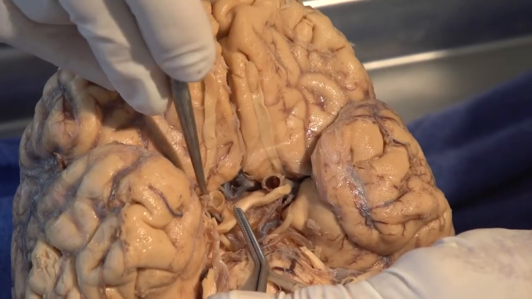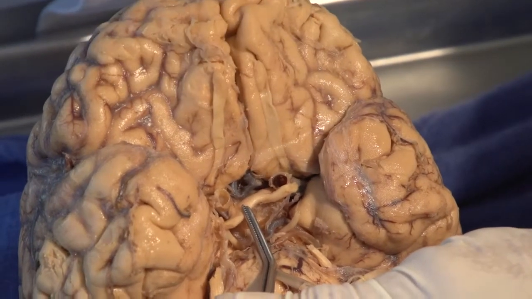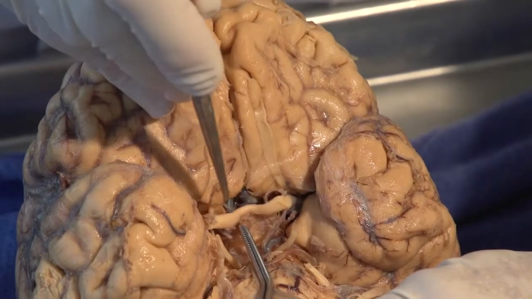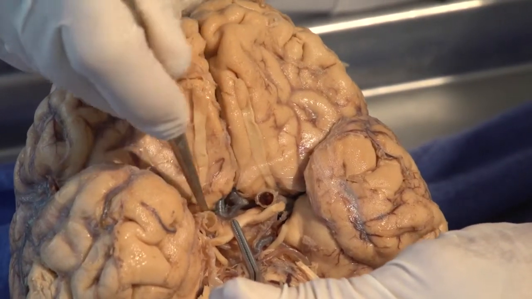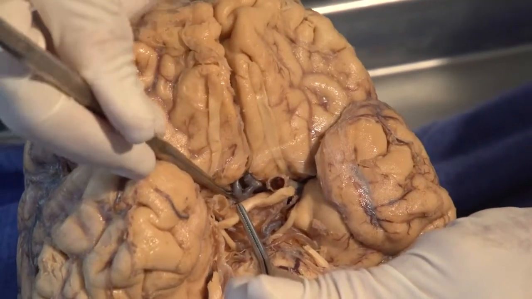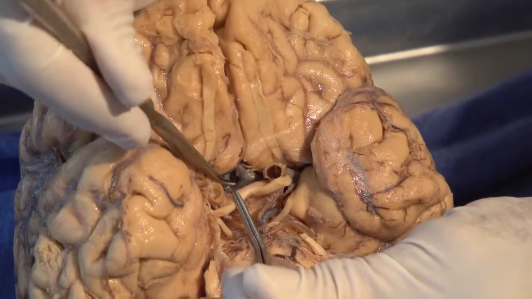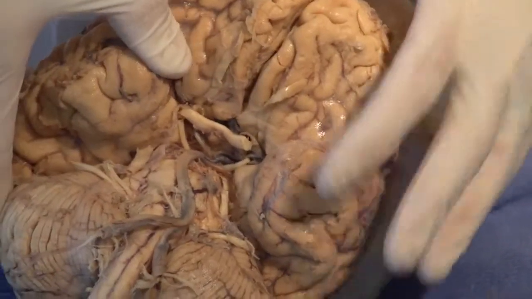And off of the internal carotid into the lateral fissure here and here goes the middle cerebral artery, and coming off the internal carotid and going between the two hemispheres, I can see, and I hope you can too, the two anterior cerebral arteries.